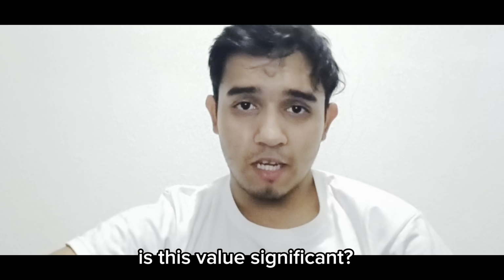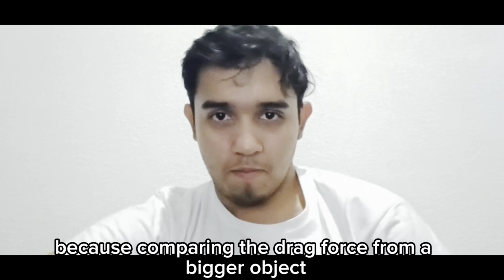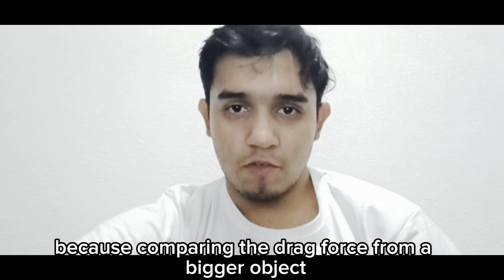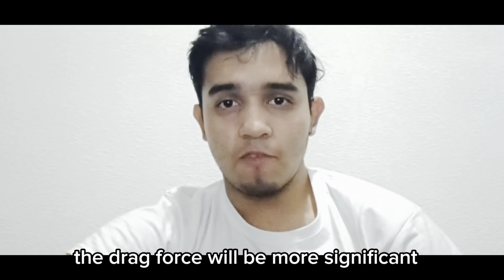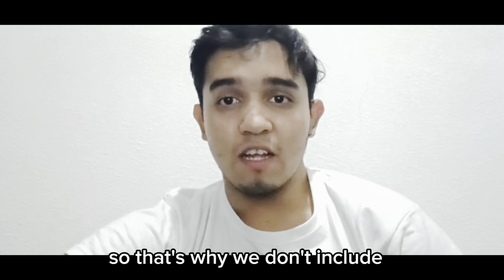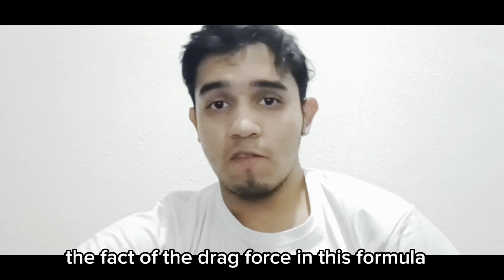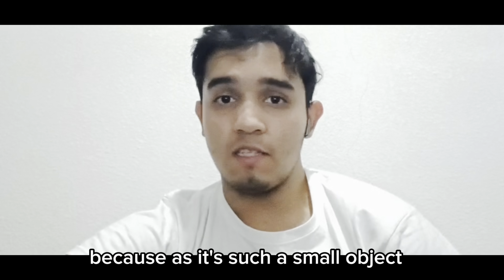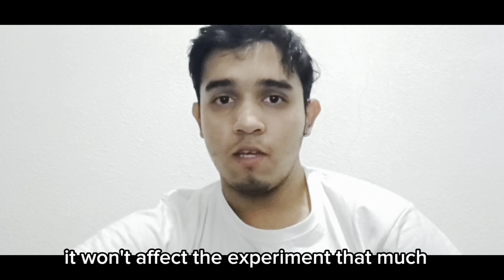Is this value significant? In this case, it's not, because compared to the drag force on a bigger object, the drag force would be more significant. So that's why we don't include the drag force in this formula, because as it's such a small object, it won't affect the experiment that much.